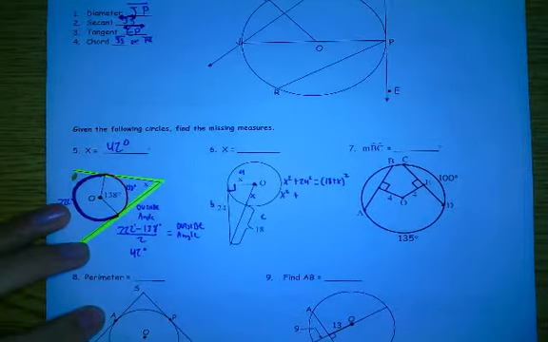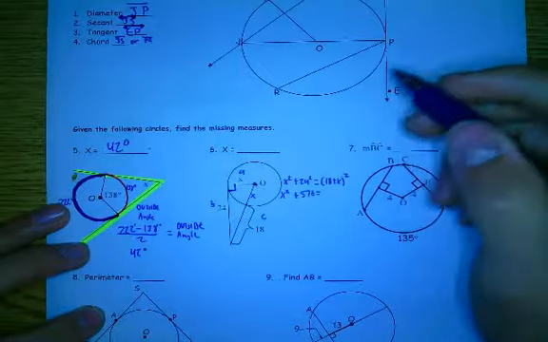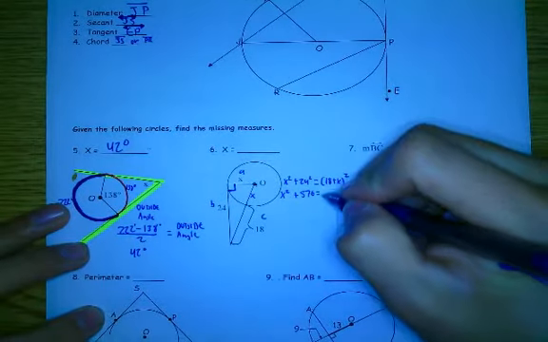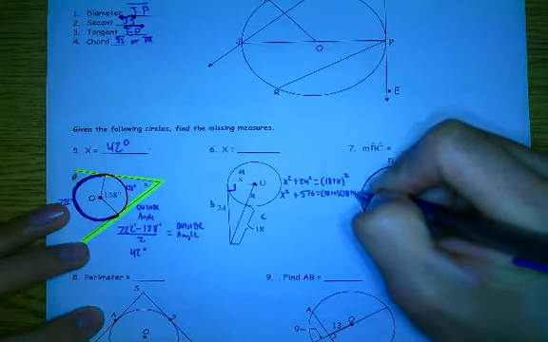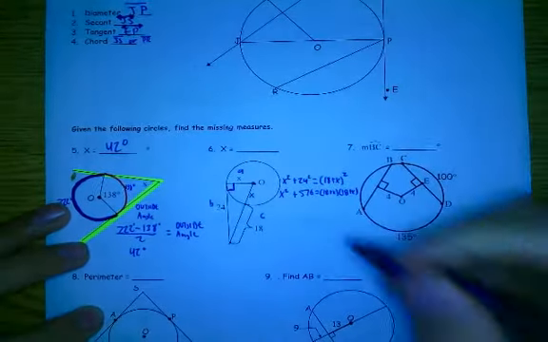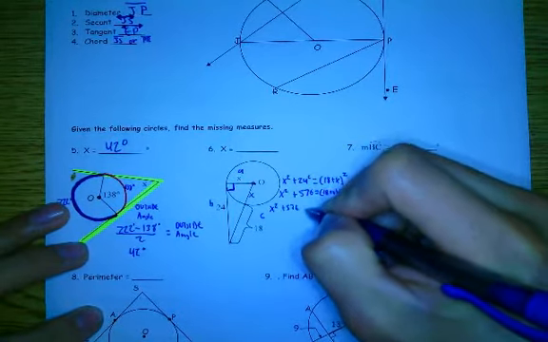Now from here you have to remember that 18 plus x is the same thing as saying 18 plus x times 18 plus x. Okay? Alright, we're going to continue to work on this. So x squared plus 576 is not going to simplify. Now remember, when you have a problem like this, you have to distribute.